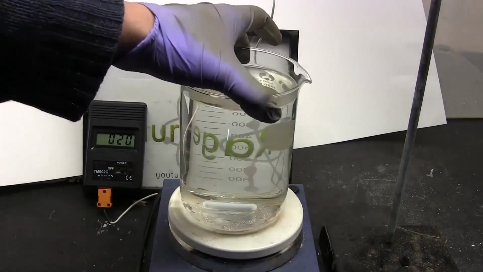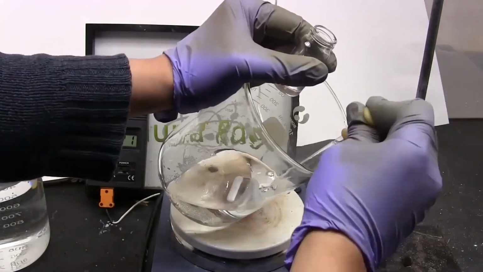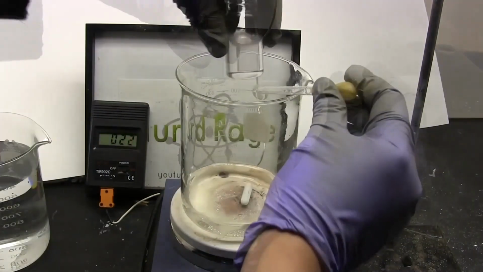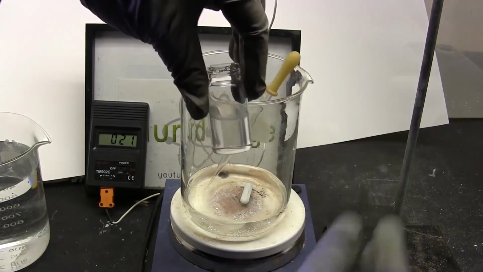When it's fully settled, decant off most of the upper aqueous layer. You can now clearly see the chloroform layer on the bottom. Now I'm separating off the chloroform by withdrawing it with a pipette. And there we have our crude chloroform. I got about 17 grams for a yield of about 45%.